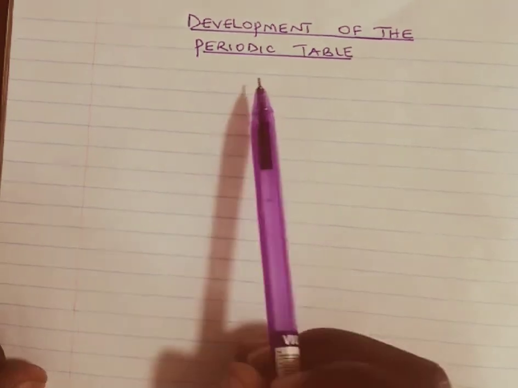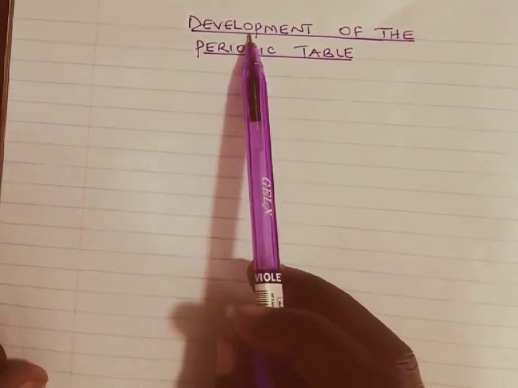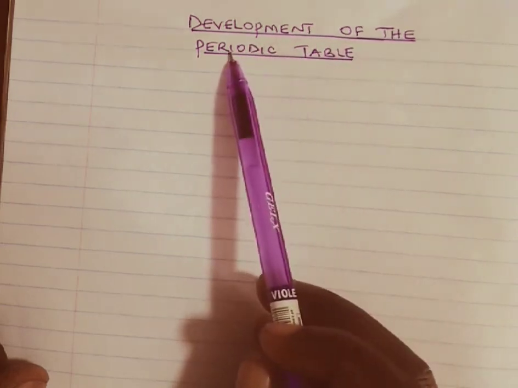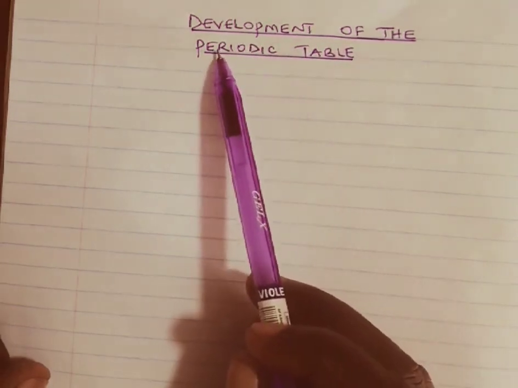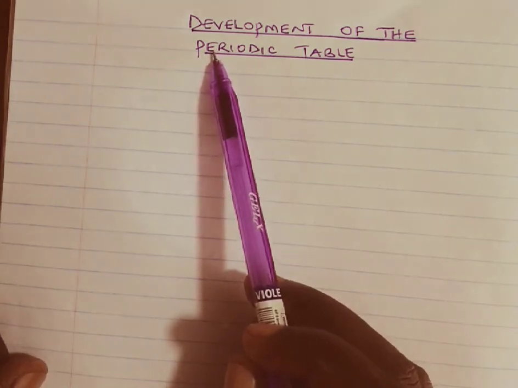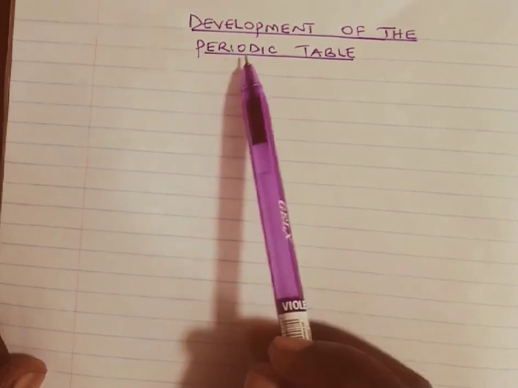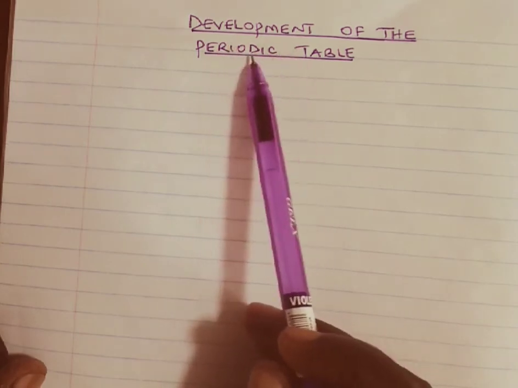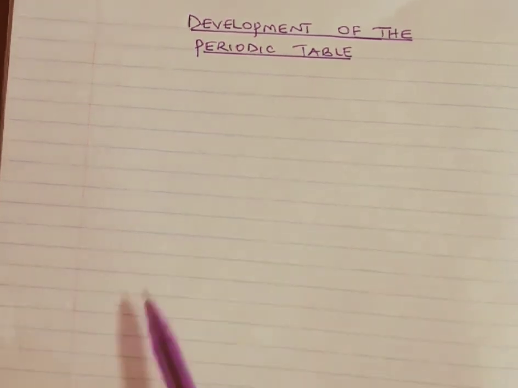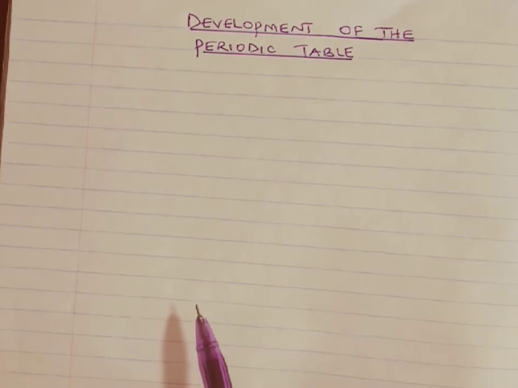This is Form 2 Chemistry under the development of the periodic table. We have already looked at the first 20 elements, and when those 20 elements are arranged according to their atomic numbers into periods and groups, we get what we call the periodic table. So let us have a look at the periodic table.